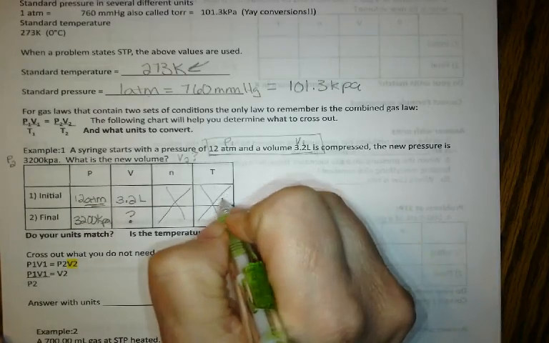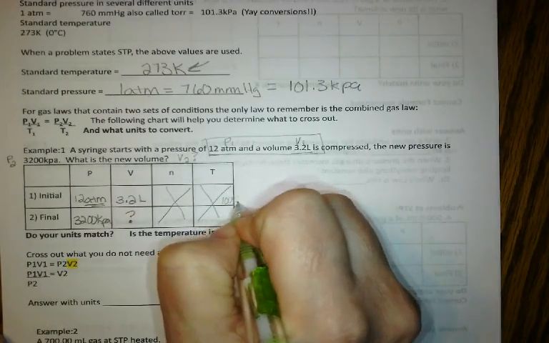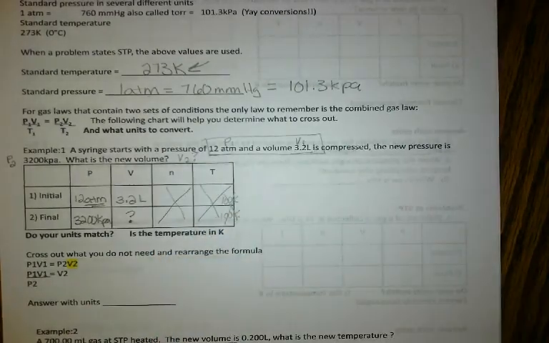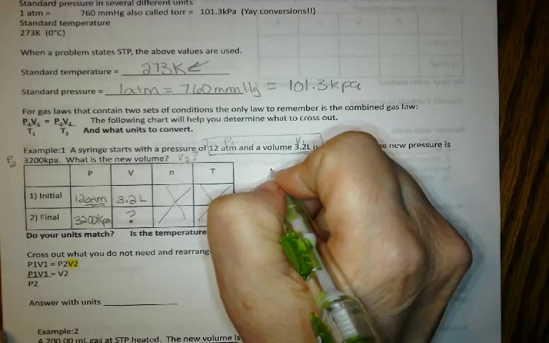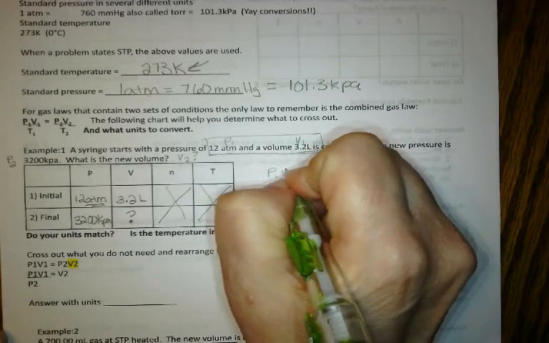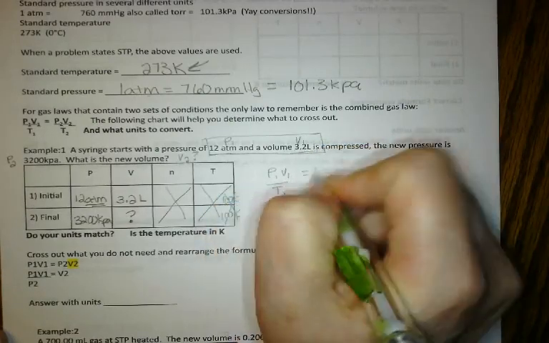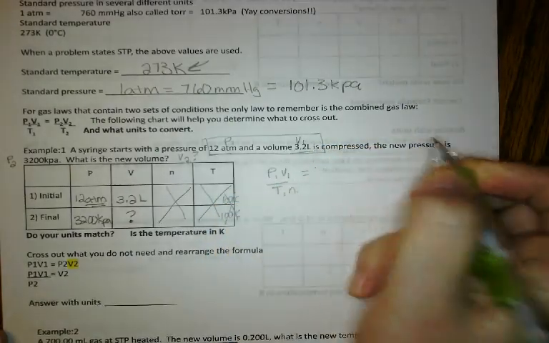Basically, if the temperature is the same, let's say it's 100 K and 100 K, I just made that number up, if it's the same, you can cross it out too. If the temperature is constant, you're just going to cross it out. Okay? So, how do I know which formula to use? Well, we have our combined P1 V1 divided by temperature 1, and you could have moles 1 under there too.